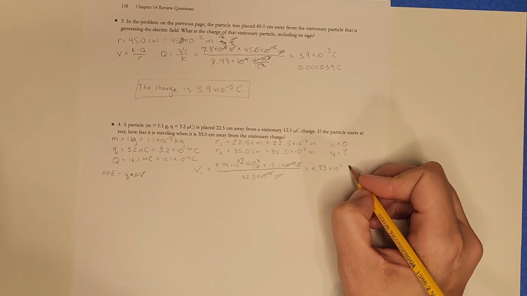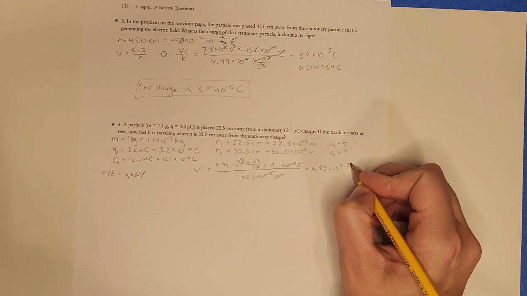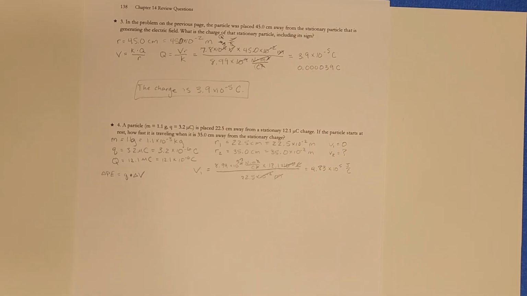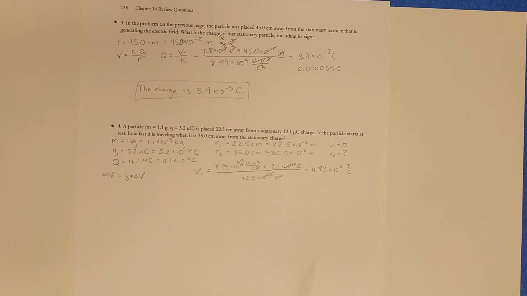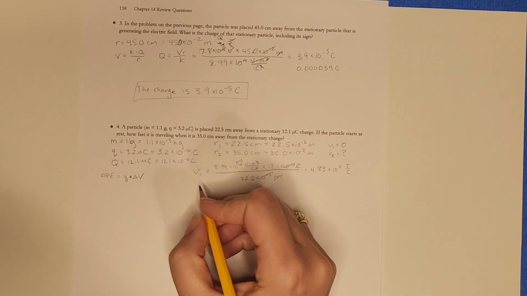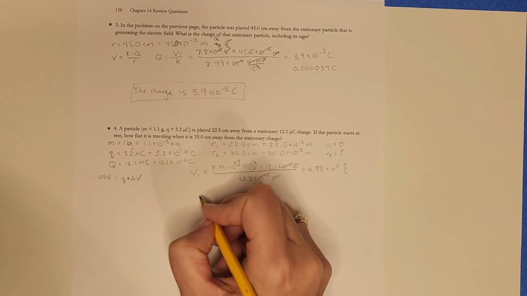And that is going to be, we're going to go ahead and keep it in joules per coulomb. Alternately, you could write that as 483,000. You could also write this in volts if you wanted to change it to volts, but we'll probably be changing it back later. So, okay.